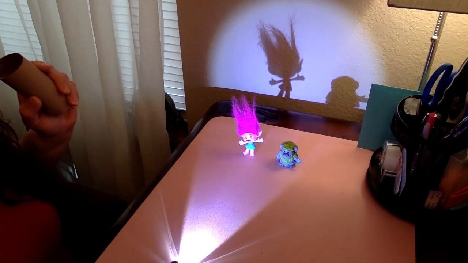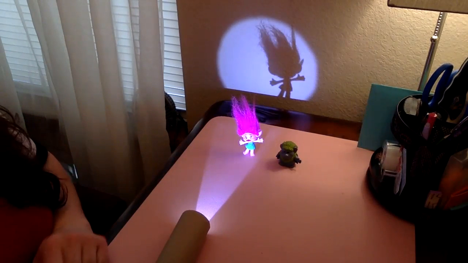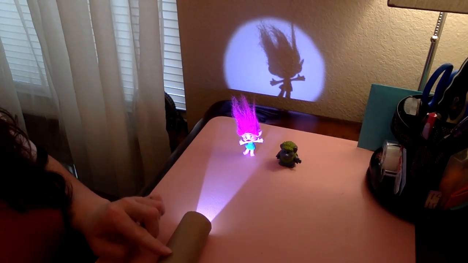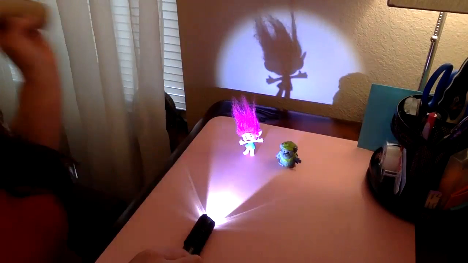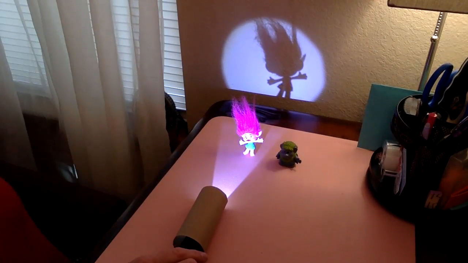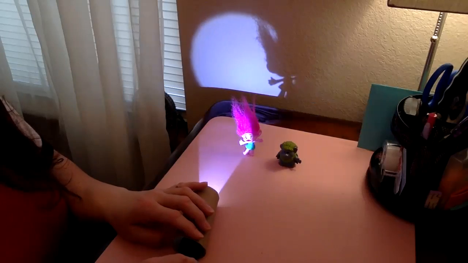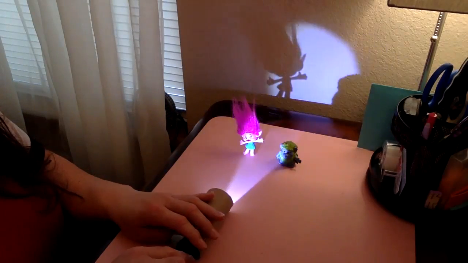Did it get bigger or smaller? Bigger or smaller when it's inside of the tube? When it's inside of the tube, it gets smaller. Okay. So then you can kind of move it around to make a spotlight.